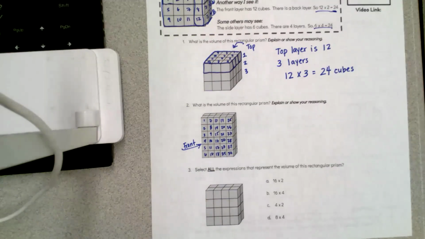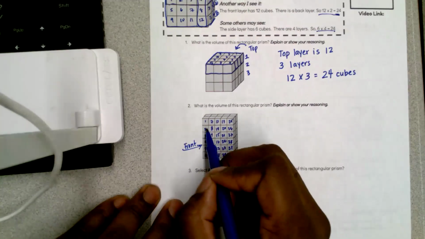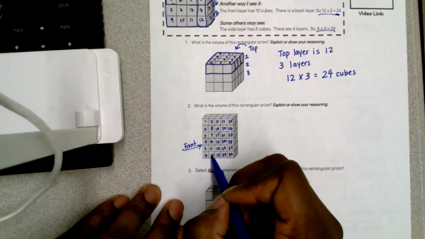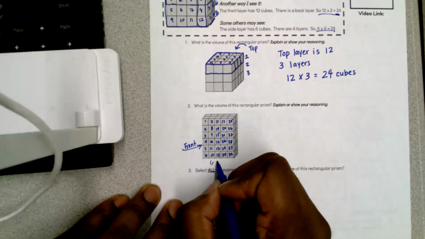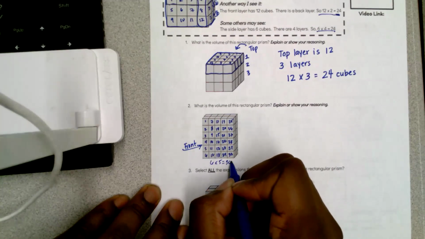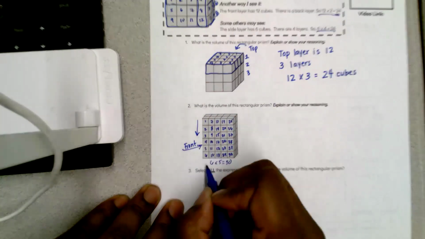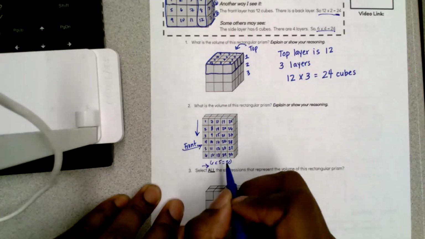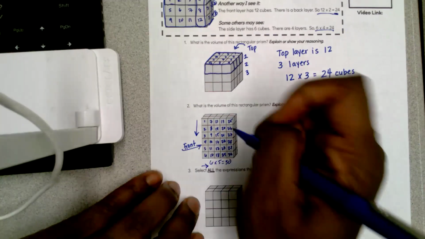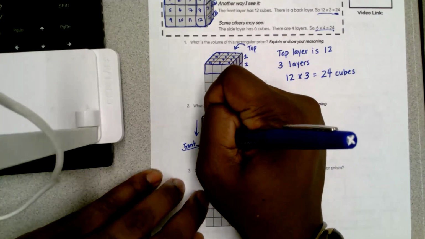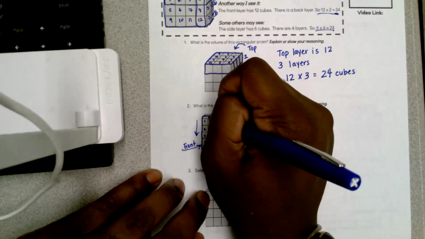I think I could have solved this easier. I could have said going down is 6 and going across is 1, 2, 3, 4, 5, and 6 times 5 is 30. So I could have gone down and across and then multiplied those two together to figure it out. And so now we know that this is the top layer.